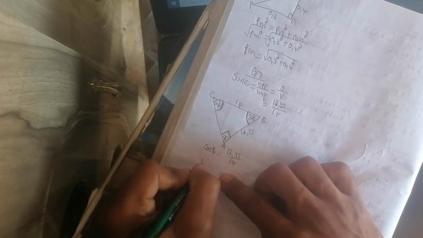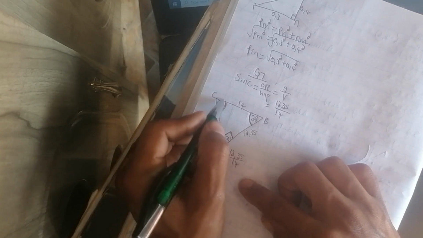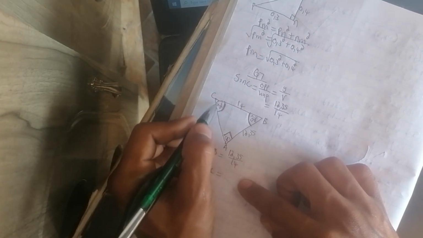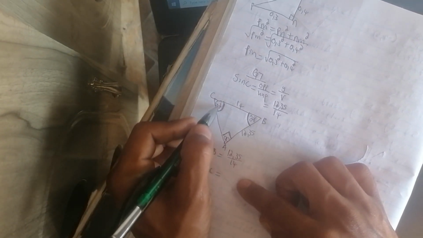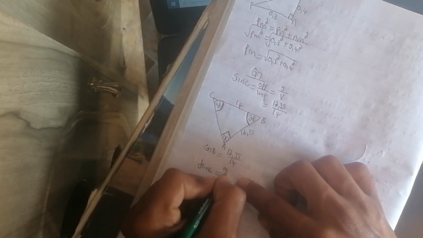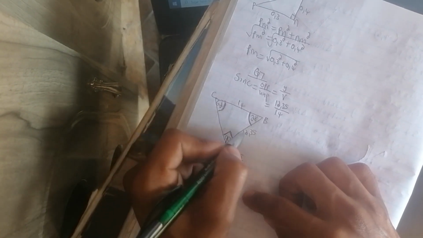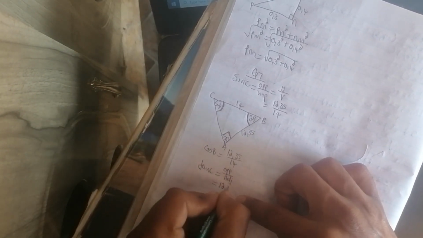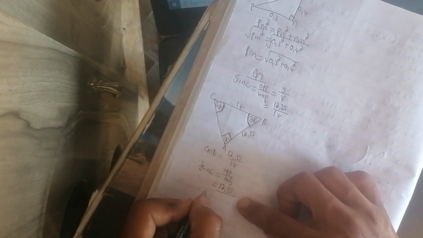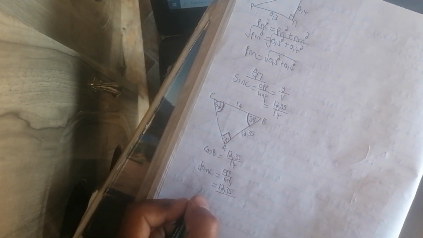And lastly, the tangent of C would be, let's look, see, there it is. The tangent of C would be opposite over adjacent. So the opposite would be 12.35 divided by the adjacent.